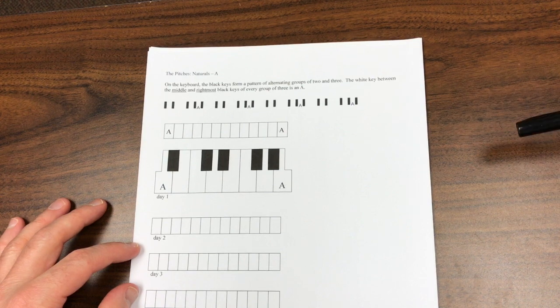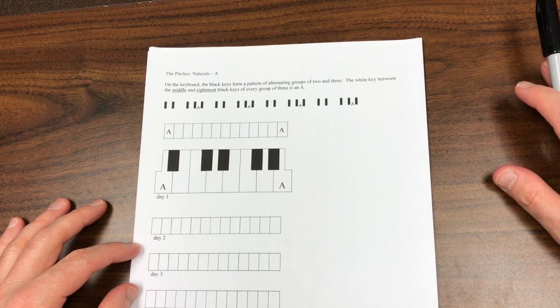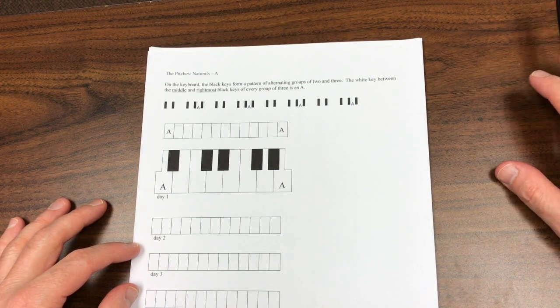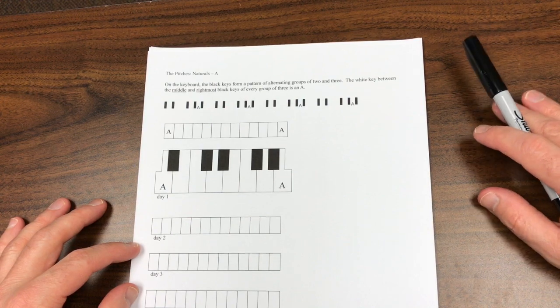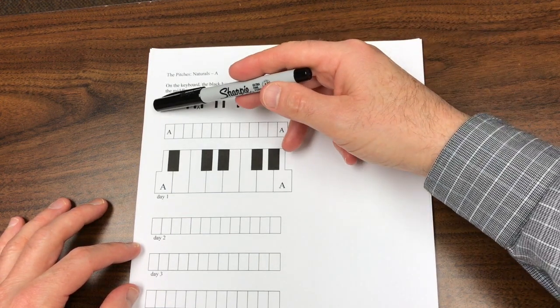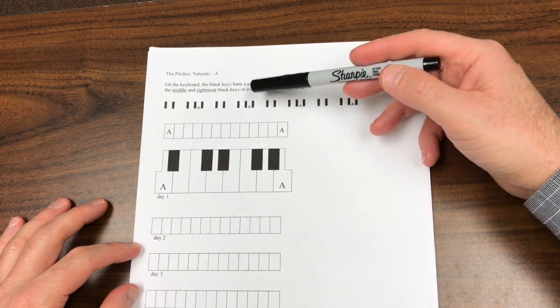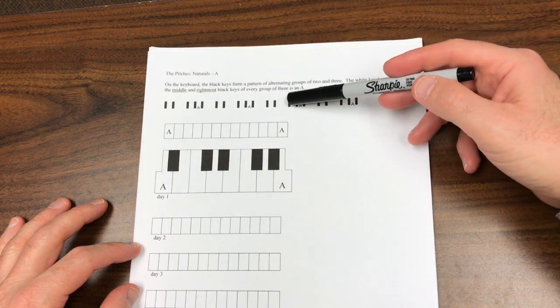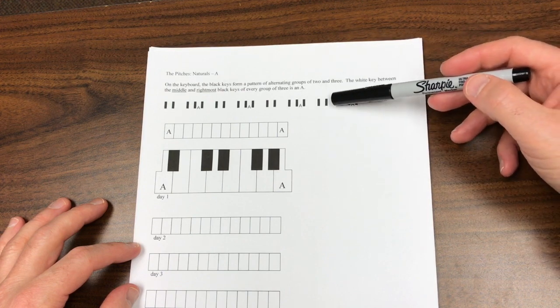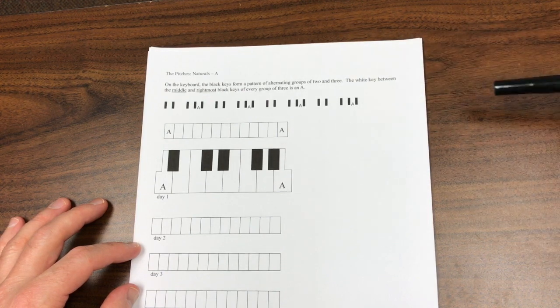And as you remember, the black keys on the keyboard are in groups of 2 and 3, an alternating pattern of groups of 2 and 3. So we have a group of 2, a group of 3, a group of 2, a group of 3, a group of 2, a group of 3, a group of 2, a group of 3, and that pattern just continues.